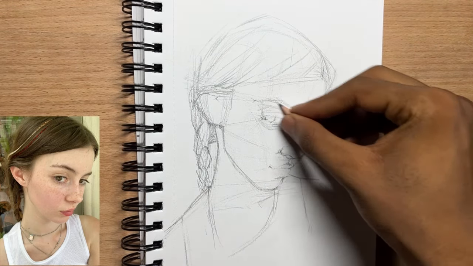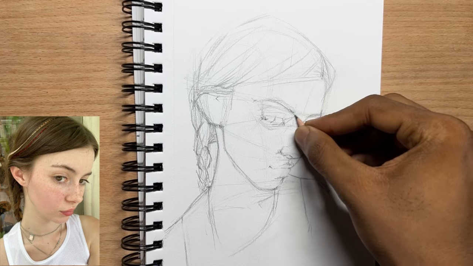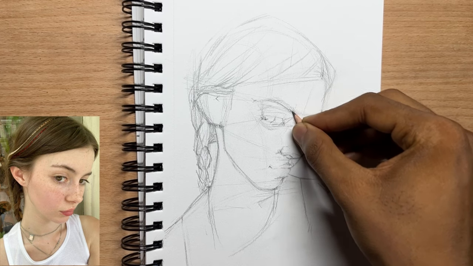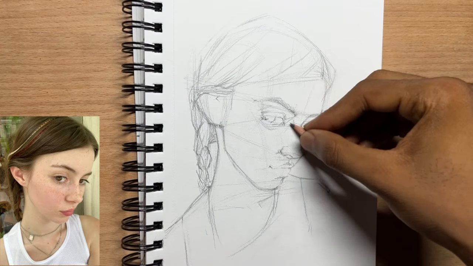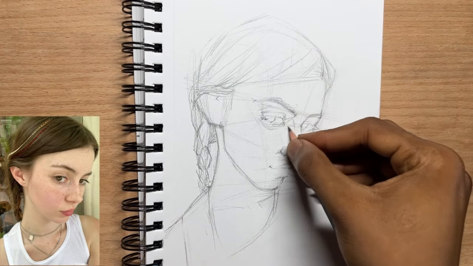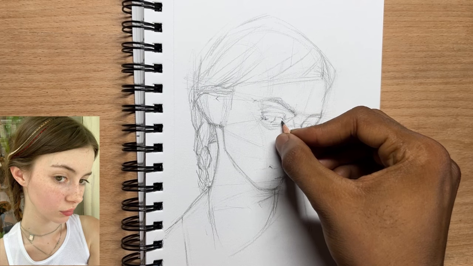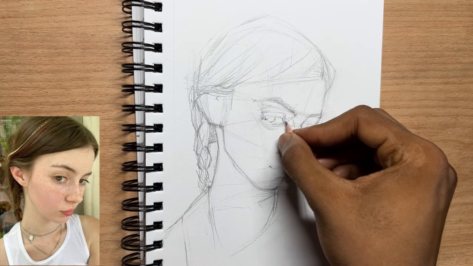Let's see here. So this is the eyebrows. So the eyelashes.